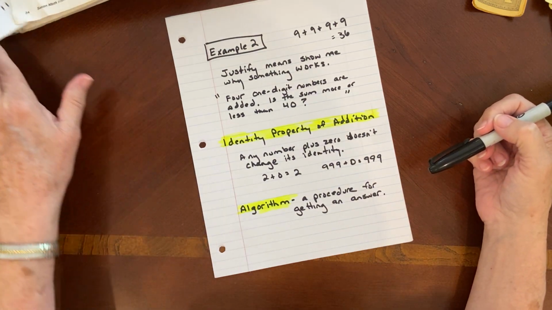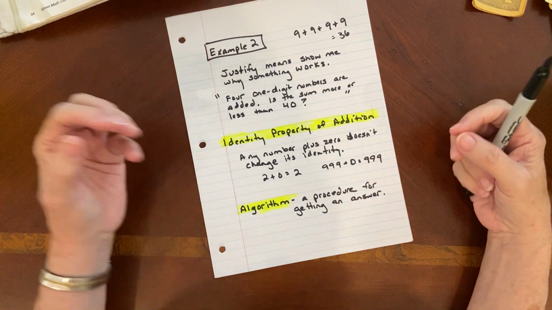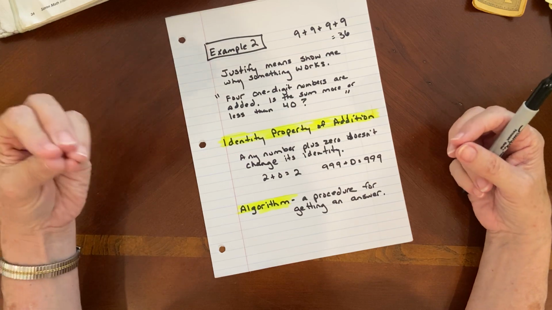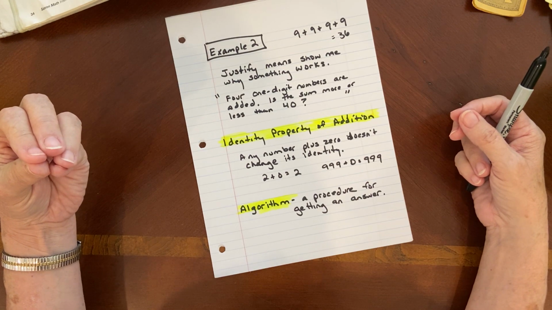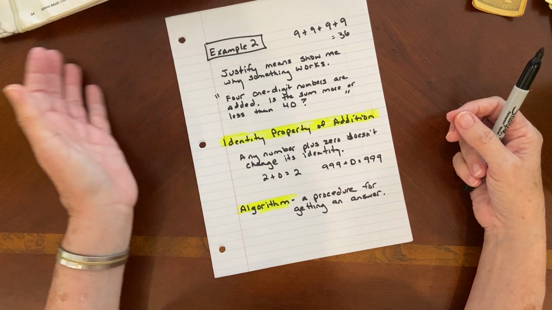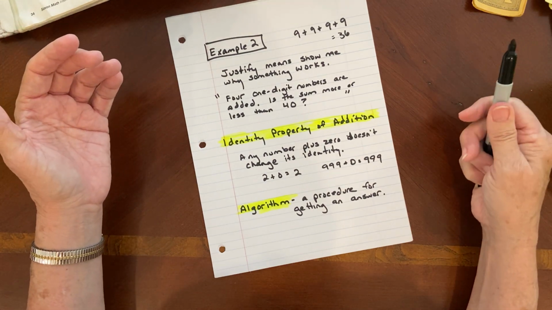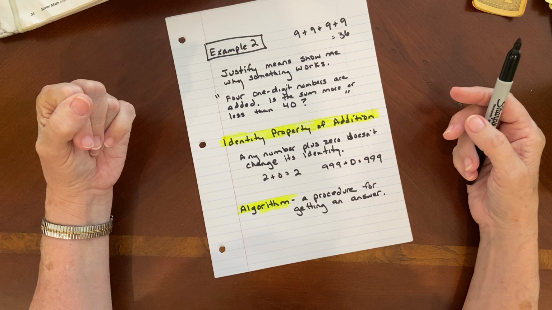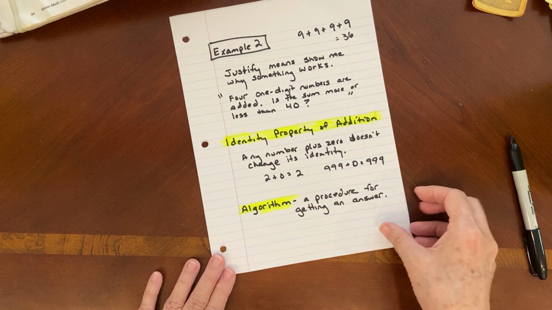Then they start talking about algorithms. So algorithms are just a certain way, a procedure that we use to get an answer. Believe it or not, there are a bunch of different algorithms for multiplying numbers. There's a bunch of different algorithms for dividing numbers. Addition, it's not quite so many different kinds, but there are some different ones. In Saxon Math, we're going to talk about the way that they use an algorithm.